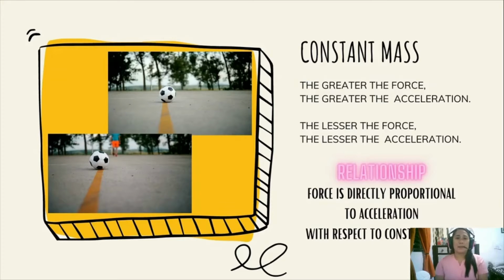Okay, let us have the first setup. So, di ba, tatlo yung factors natin. We have the force, the mass and the acceleration. Let us start with the mass. Let us say that the mass is constant. If the mass is constant, if you apply a greater force on an object, there will be a greater acceleration.